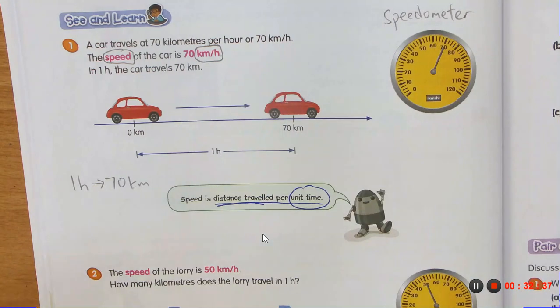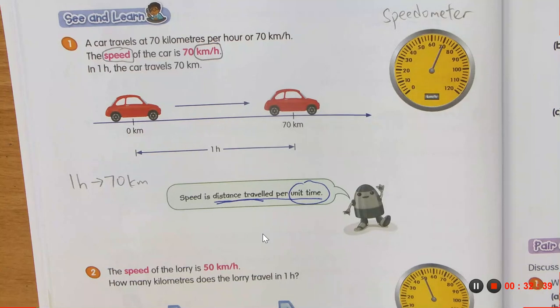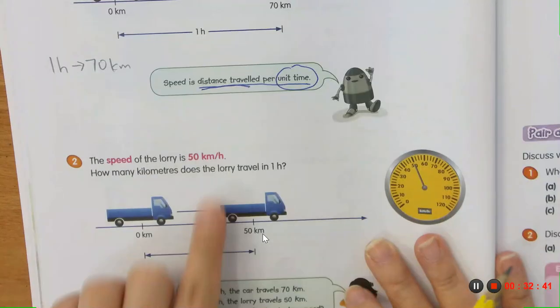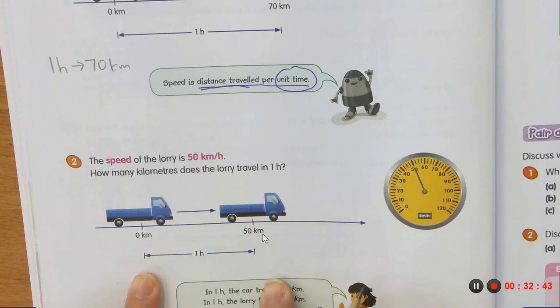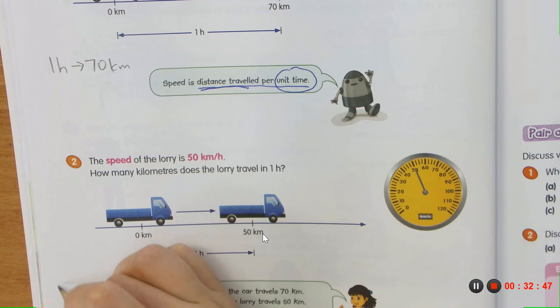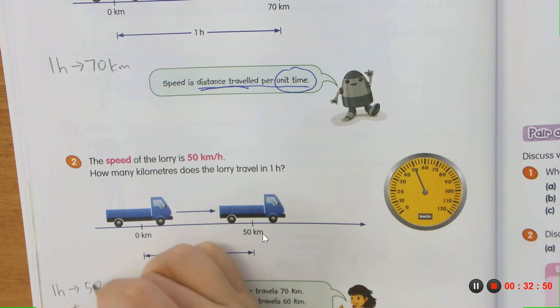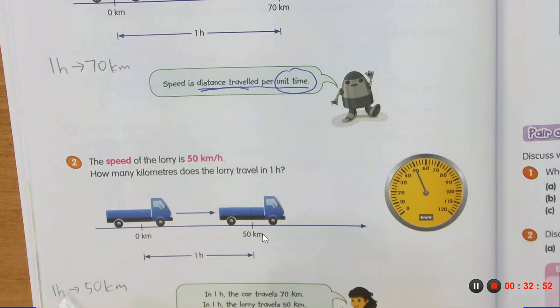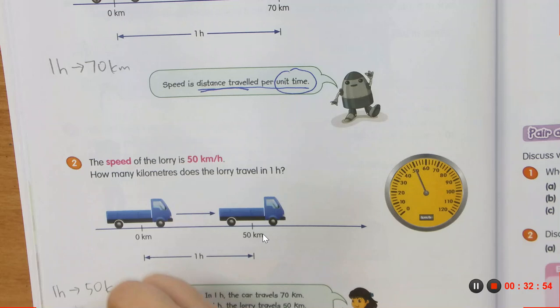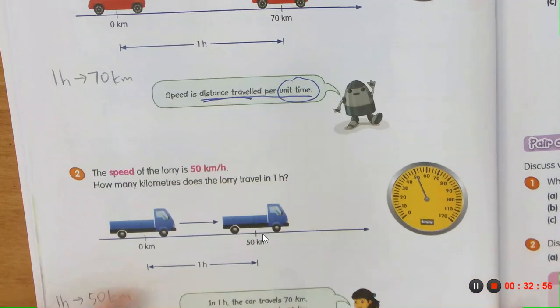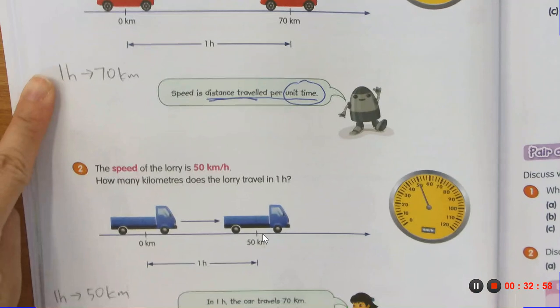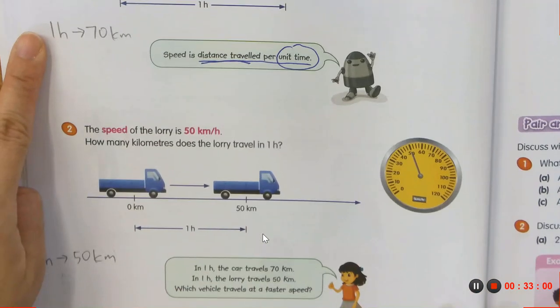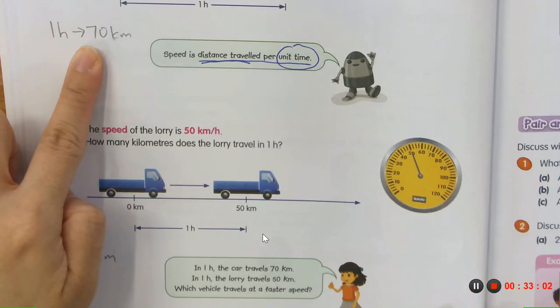Starting from the simplest one, from the lorry, you can see that in the same hour, it travels a shorter distance. So 1 hour is 50 kilometers for the lorry. So I can write this equivalent arrow to show the relationship.